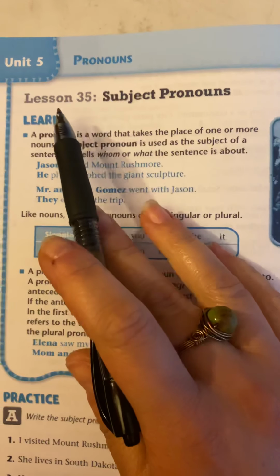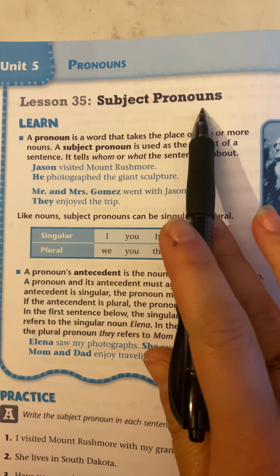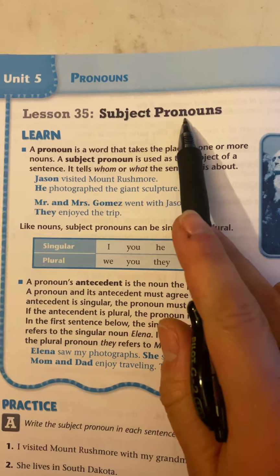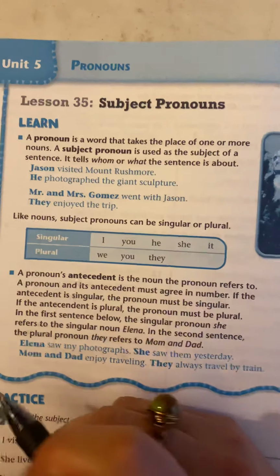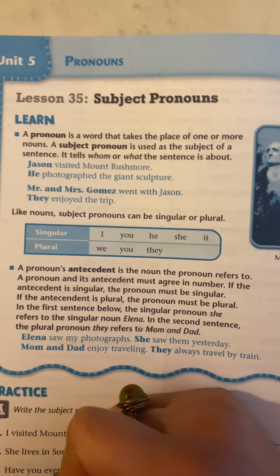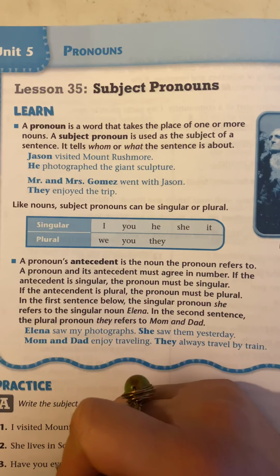Okay, this is for lesson 35, subject pronouns. Now, boys and girls, remember we've done pronouns. We were introduced to them back when we started doing mentor sentences. So this should be a quick review for you guys.